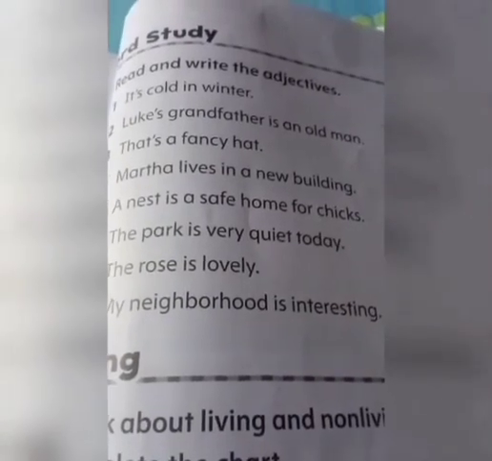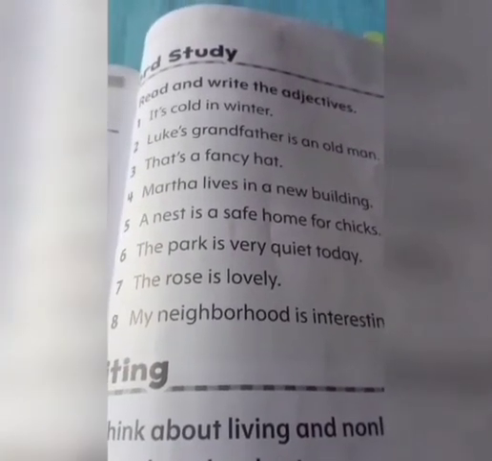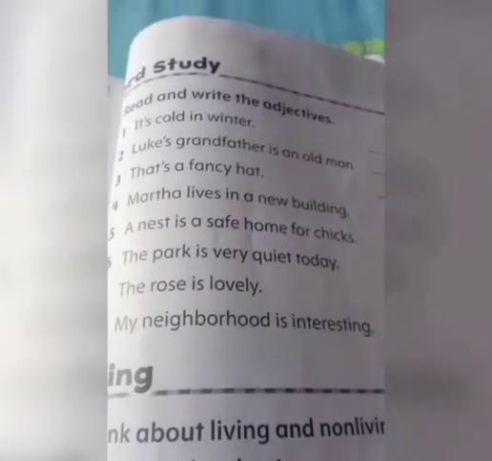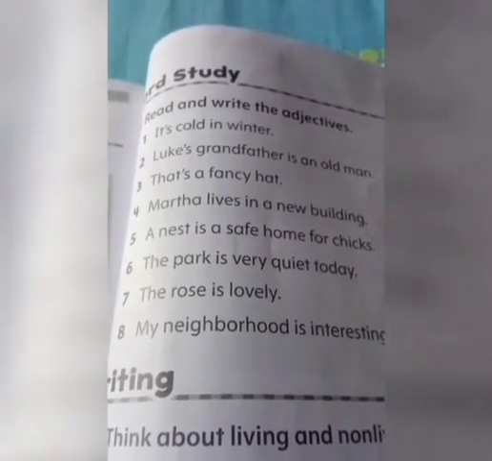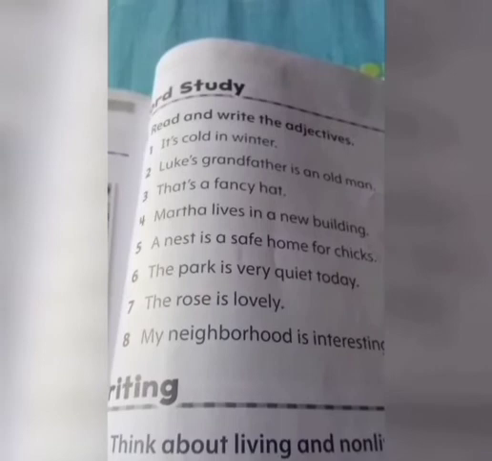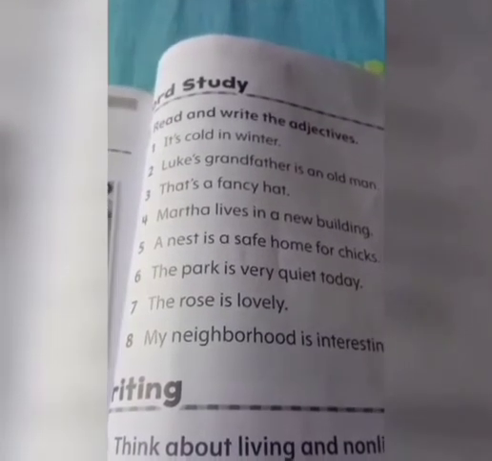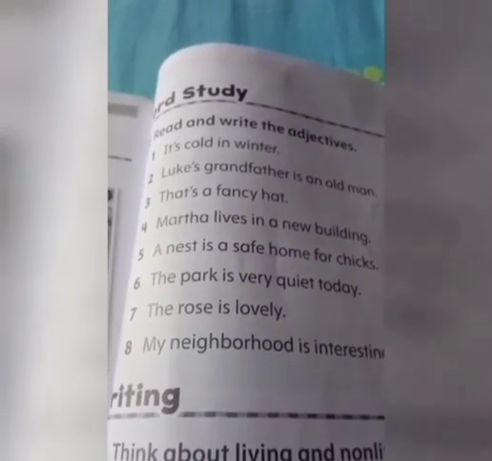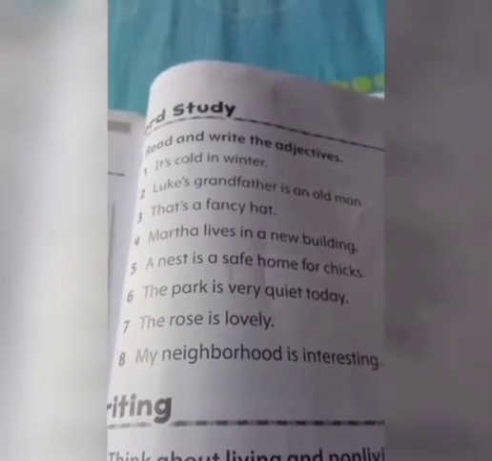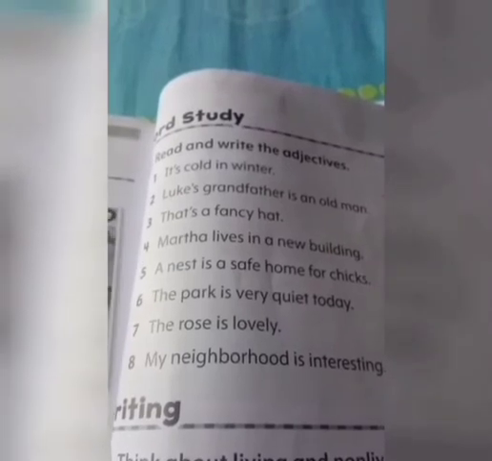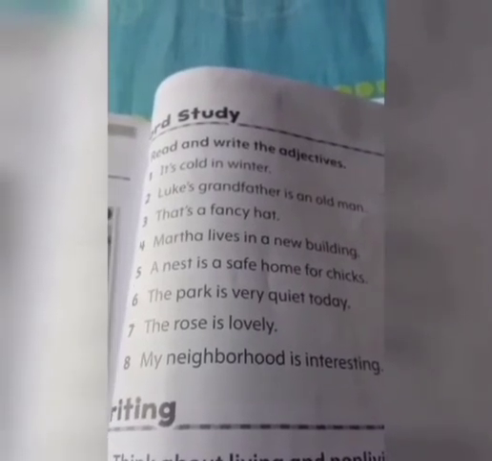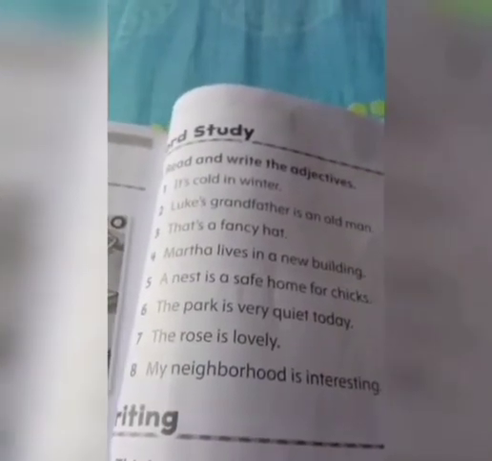Open the workbook. Okay, now read and write the adjectives. Here we have sentences. It's cold in winter. So which is going to be the adjective over here? It's cold in winter. Cold, because it is describing winter. Next, Luke's grandfather is an old man. What is going to be the adjective? Old. That's a fancy hat. Fancy is the adjective. Martha lives in a new building. New, adjective. So you're going to pick up the adjectives and then write them in front where the lines are given.